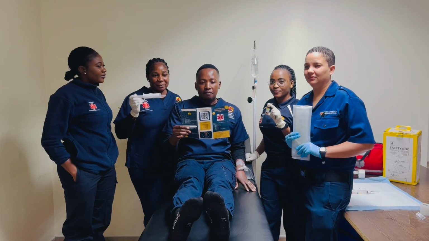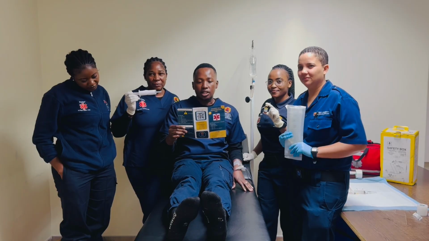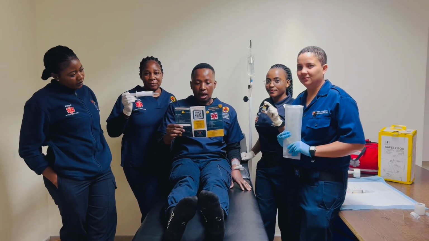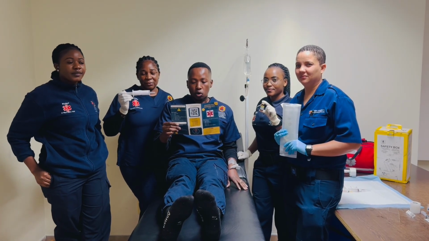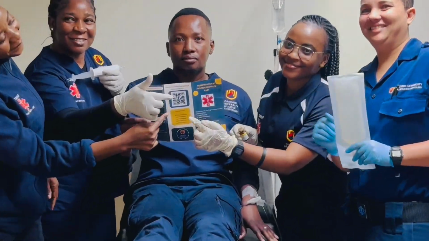We hope this pamphlet will serve as a helpful guide in promoting safe and effective medication use. Again, our aim is to reduce errors and improve patient outcome. For a quick and practical demonstration, simply scan the QR code provided on the pamphlet.